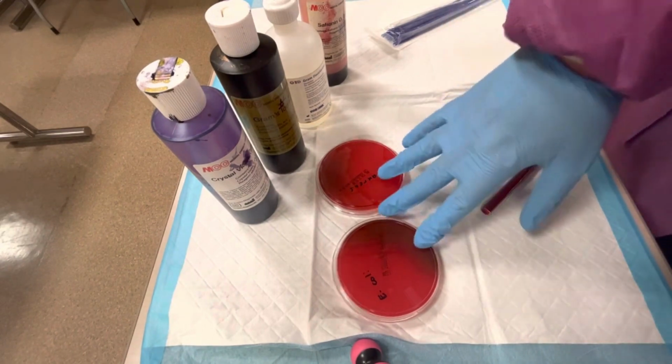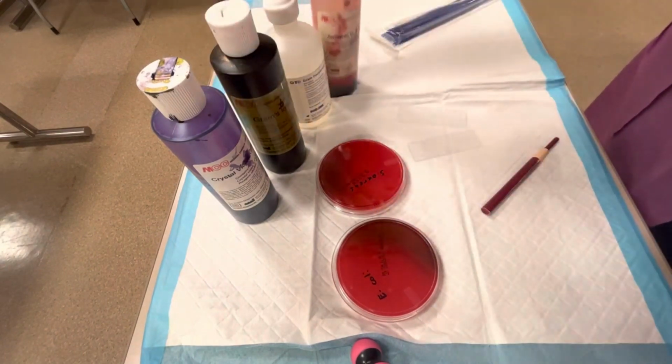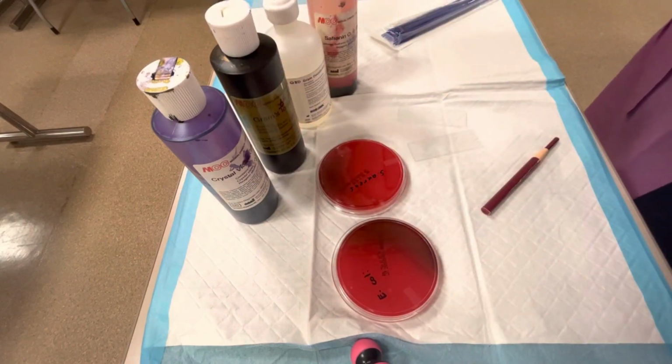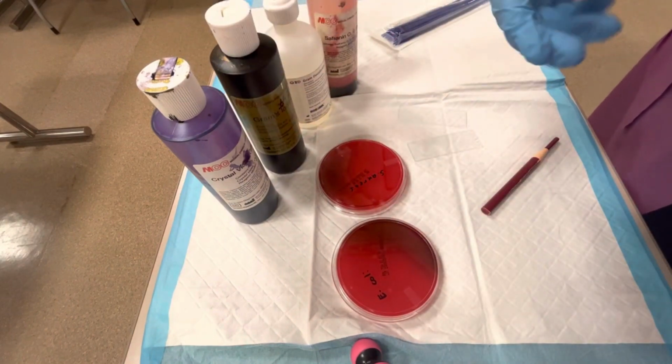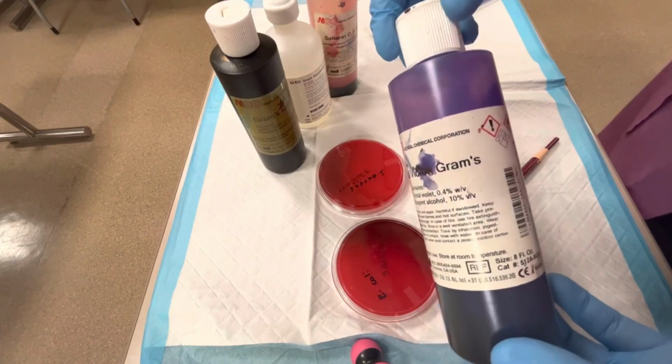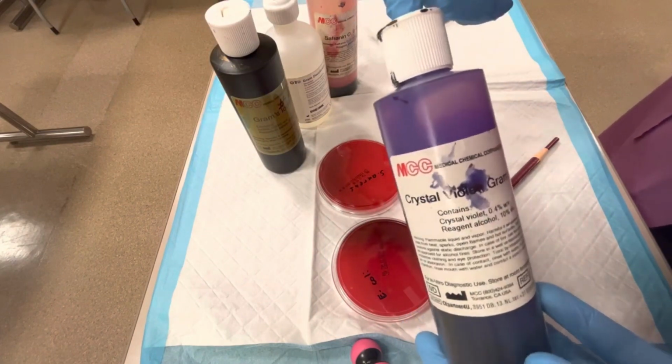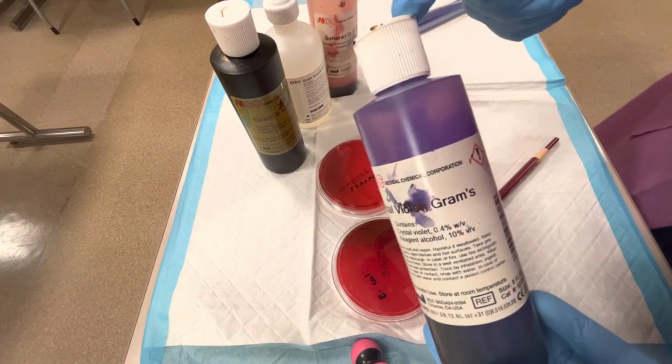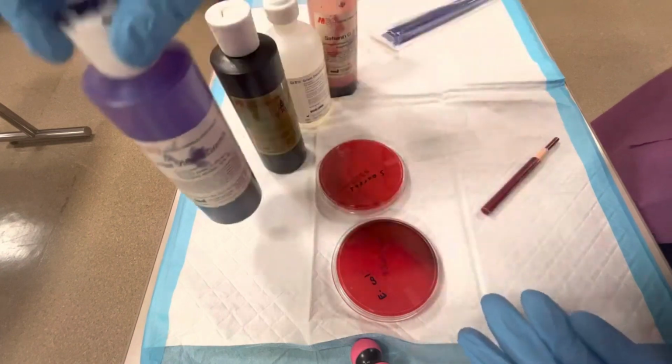So I have a couple of bacteria here, and then I actually have my stains, and I'm going to go over these stains with you before we get into the staining process. This first one is the first stain that we use. It's a crystal violet stain, and this is a stain that gets into both gram-positive and gram-negative bacteria.